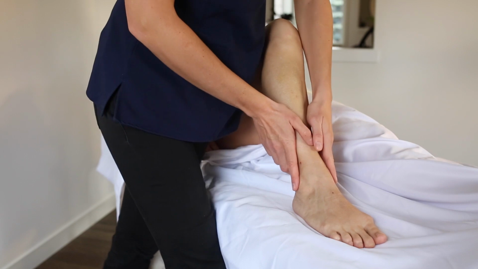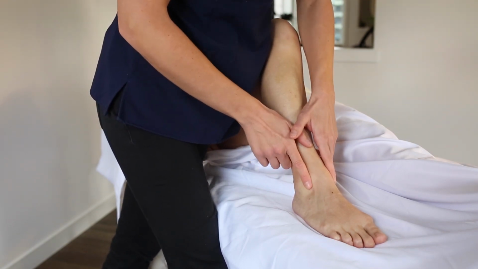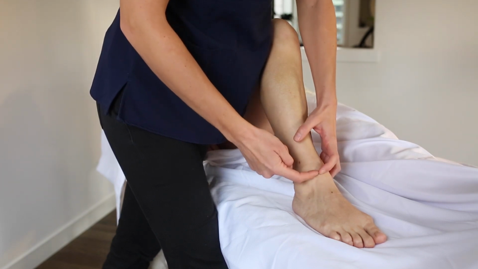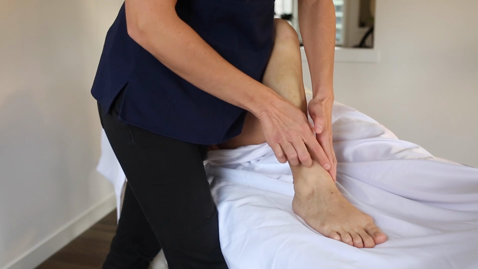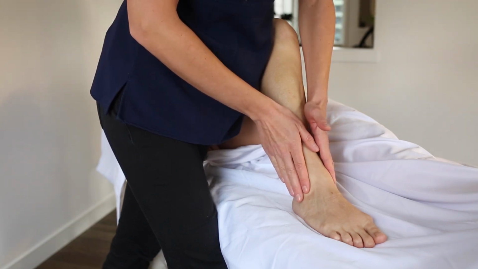Then at the ankle, again, we have the medial and the lateral malleoli. Between the two of them, we have the talus. So the talus fits into that U-shaped form created by the medial and the lateral malleoli.